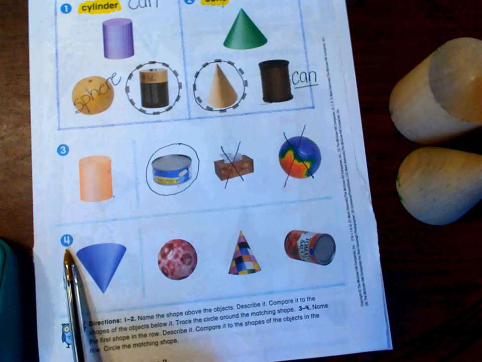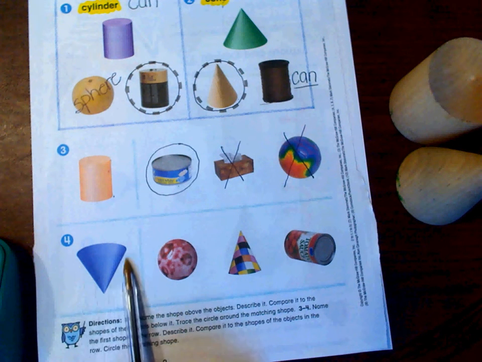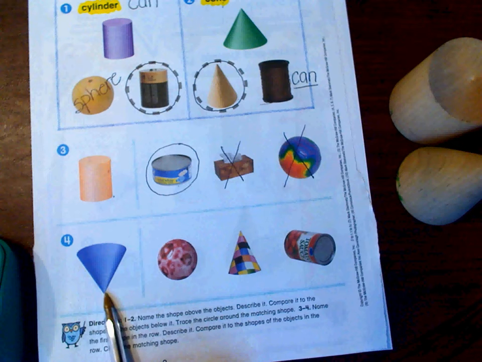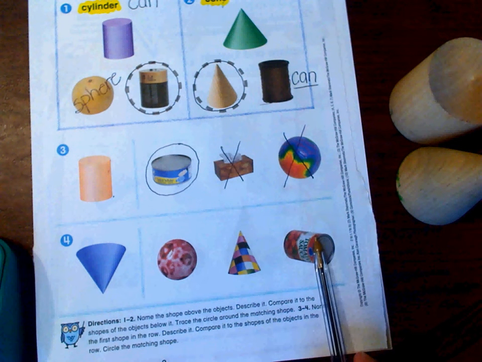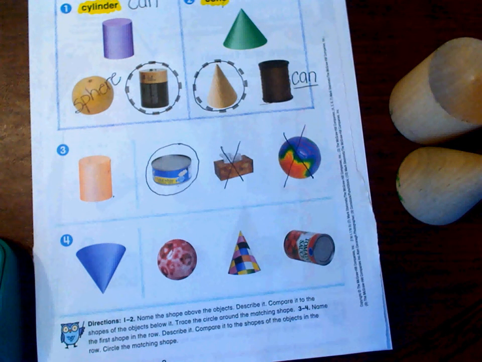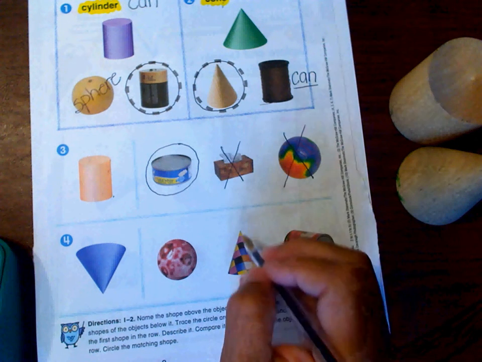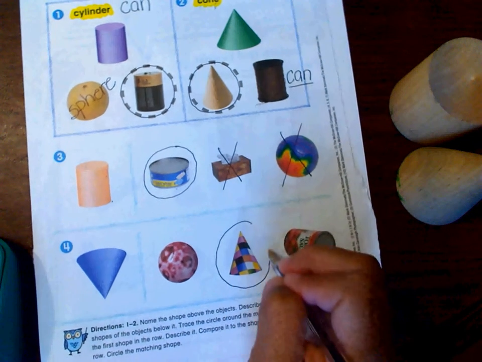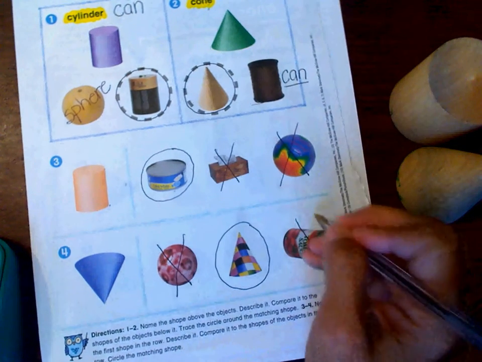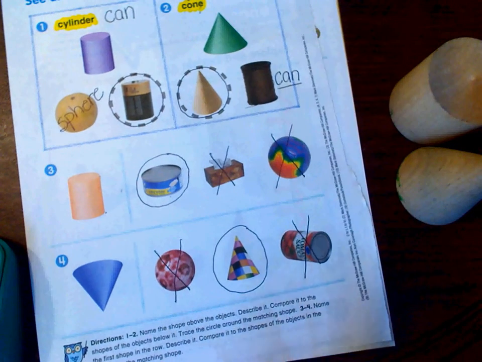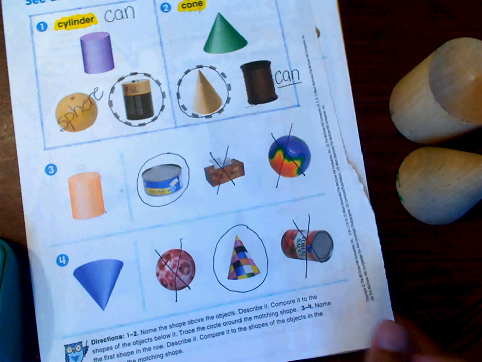Now let's look at number 4. What shape was this again, boys and girls? The cone, that's right. So you're going to find the cone in this row and circle it and put X's on the shapes that are not the cones. Good job, boys and girls. Did you find the cone and then put X's on the two shapes that were not? Excellent job.